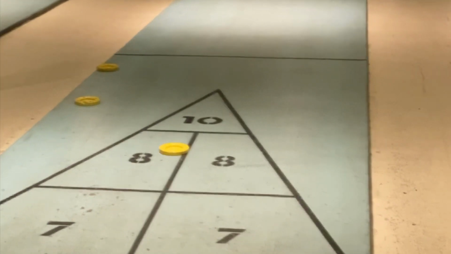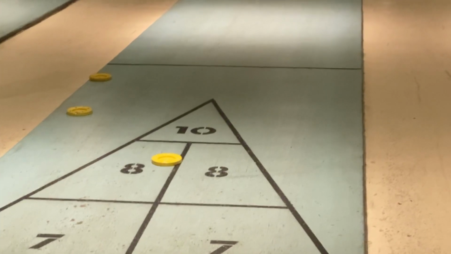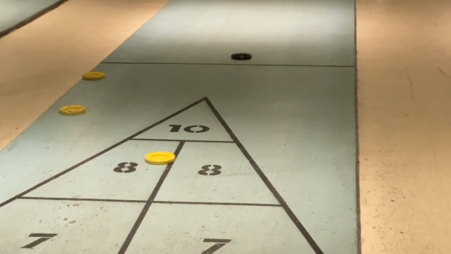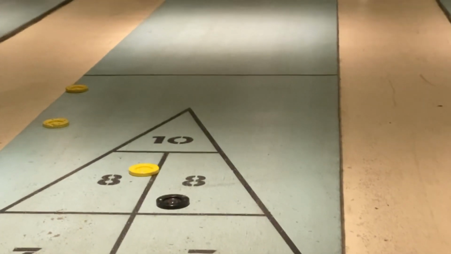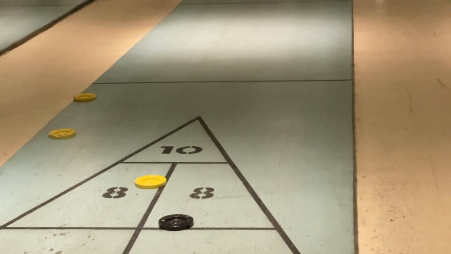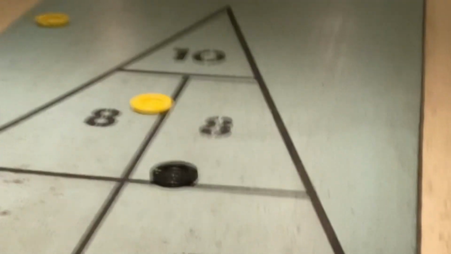You can see that there's a yellow biscuit on the court already. Actually, there's 3 of them, and there's one that's on the 8, but it's also touching a line, so it counts as 0 points. This black biscuit that was just shuffled landed on the line, and it also counts as 0 points because it is on the line.